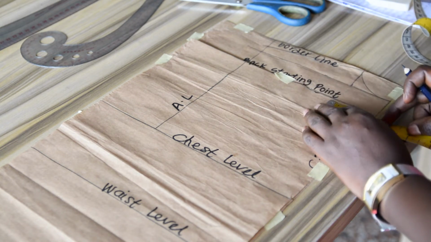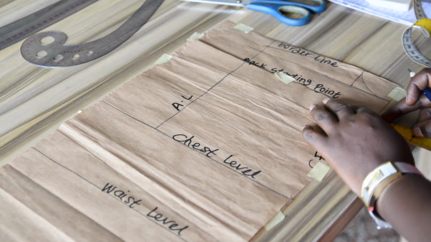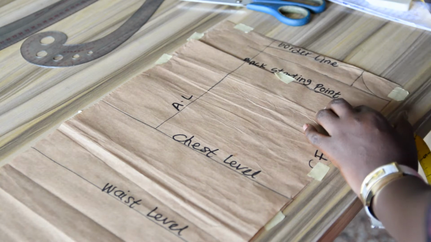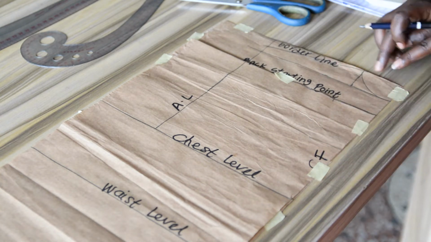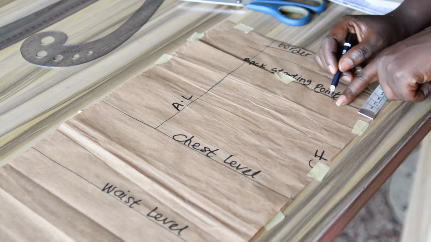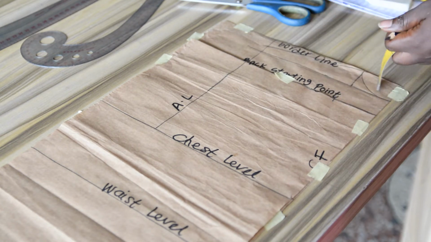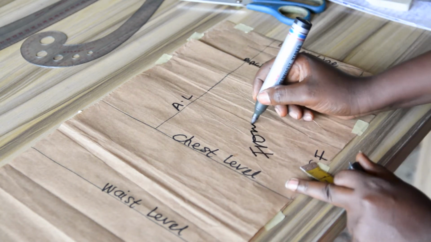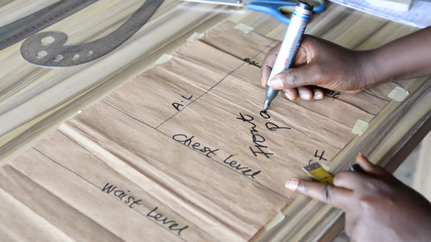I will be constructing the neckline by inserting the neck width measurement which I used for the back. So this has to be the same, 2 inches. I use 2 inches for the neck width on the back panel. I'm using the same 2 inches on the front panel. So this is the front panel.